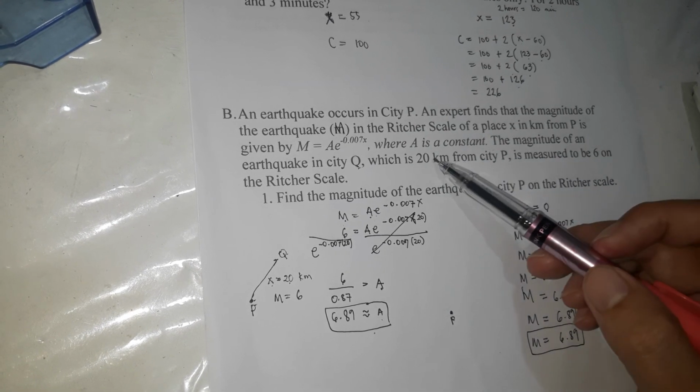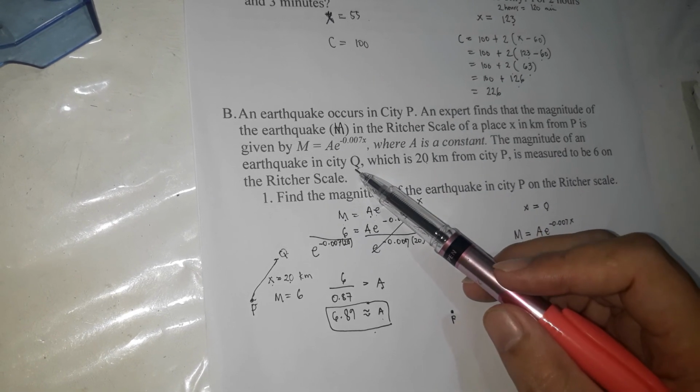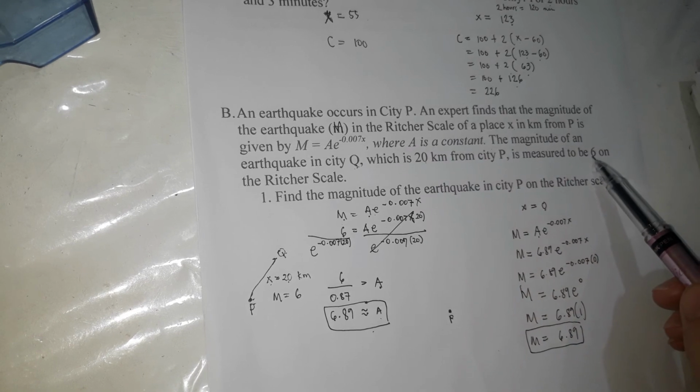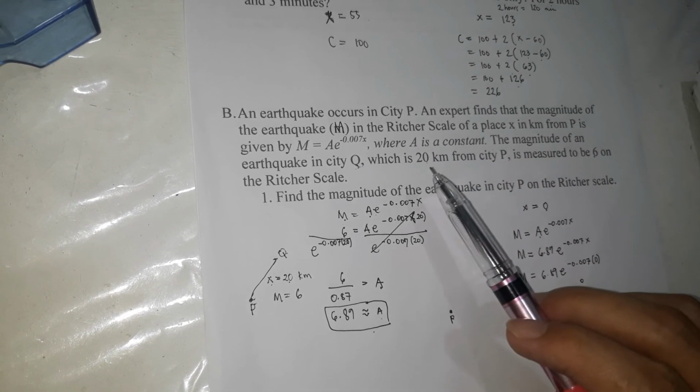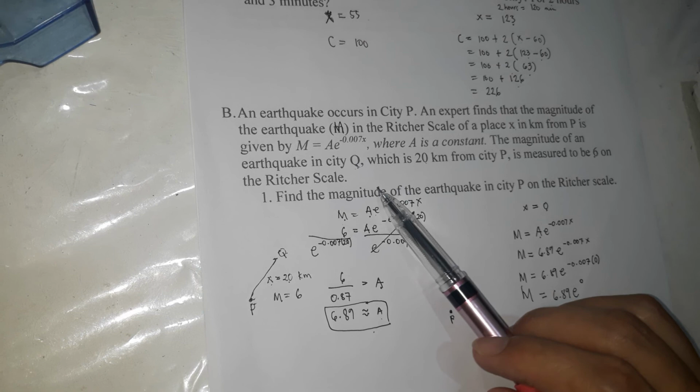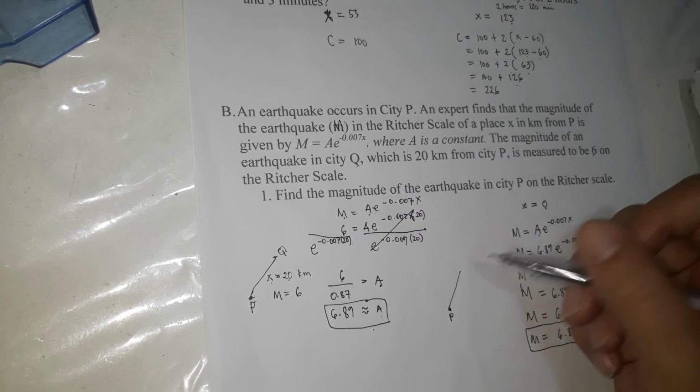Habang kung 20 kilometers siya kay city Q is 6 ang magnitude. So ibig sabihin, habang palayo siya ng palayo, bumababa yung magnitude. So pahina ng pahina ang earthquake. Pero isipin mo 20 kilometers and 6 pa rin. So malakas pa rin yan. So that's how we're going to solve the problems in your exam.